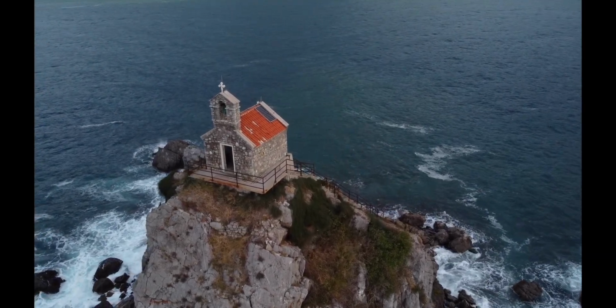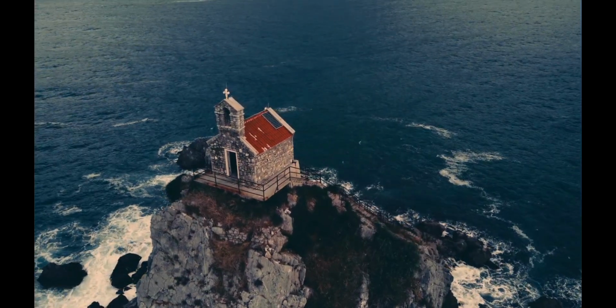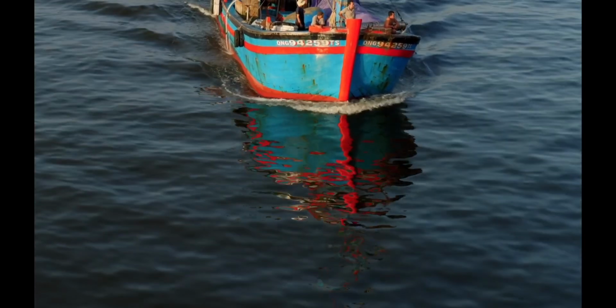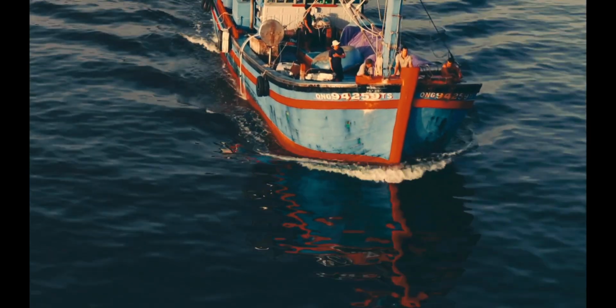Hi guys, in this video I am going to show you how you can add cinematic blue tones in your videos using my Cinematic Blue 1 LUT.